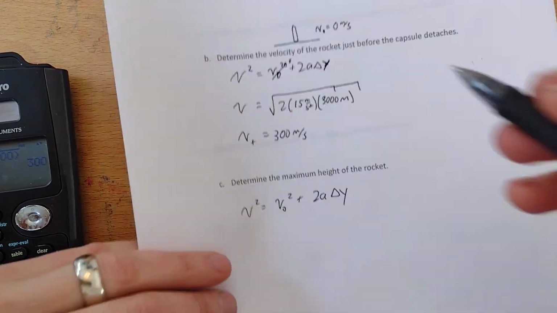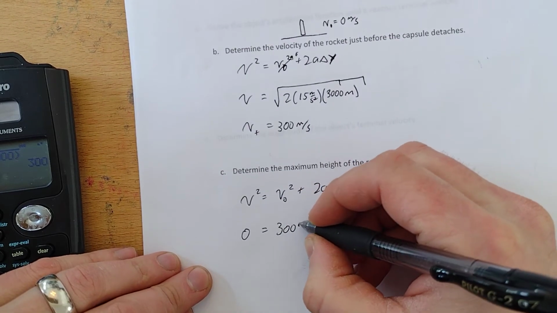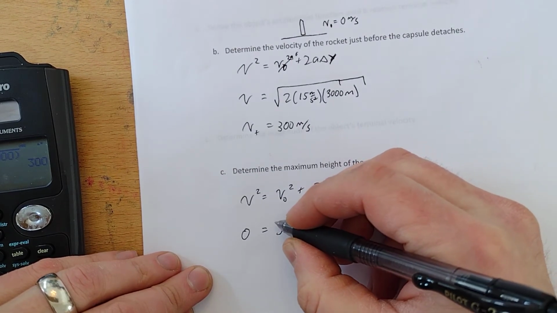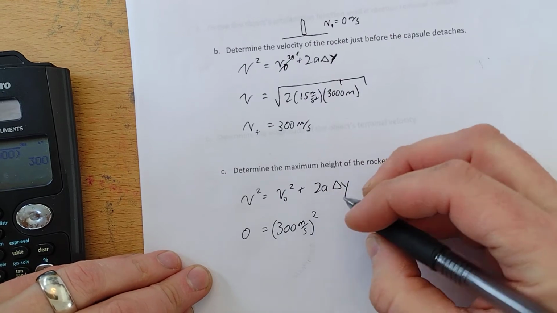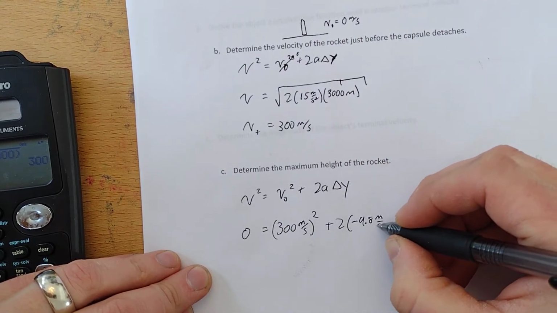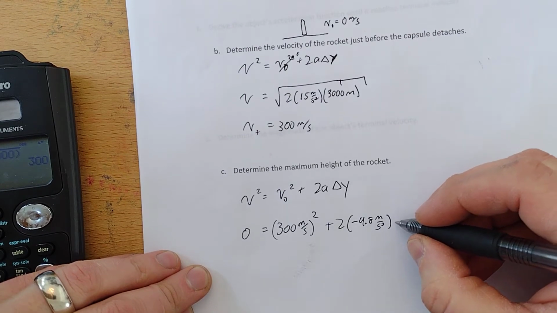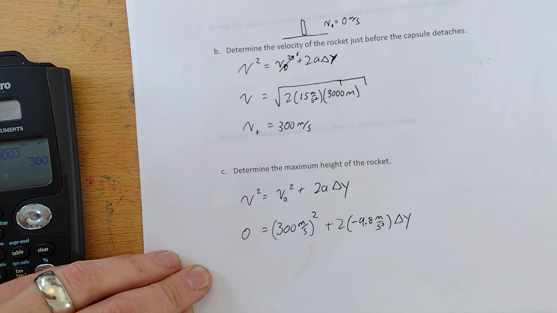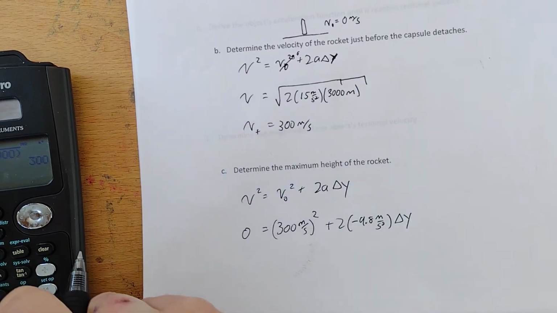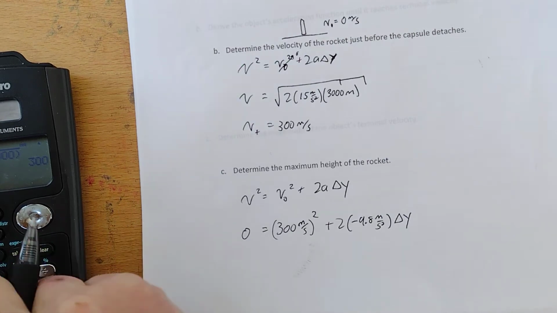So 0 equals 300, and the signs do matter here, so be careful, 300 meters per second squared, plus 2 times negative 9.8 meters per second squared, times delta y, which is our unknown. So bring this over here. 300 squared is going to be, what, 90,000?